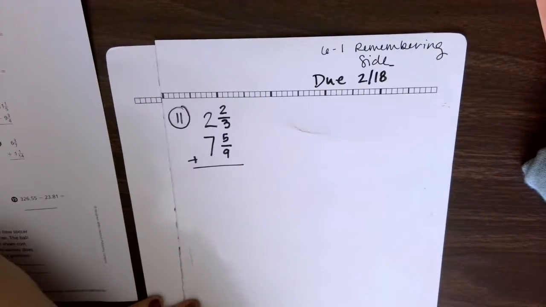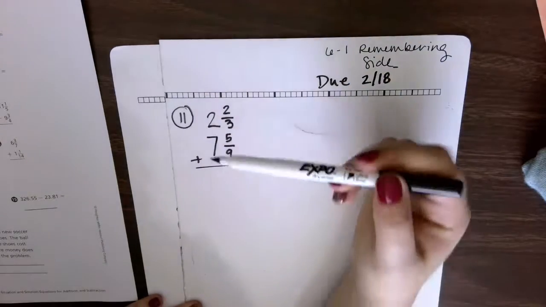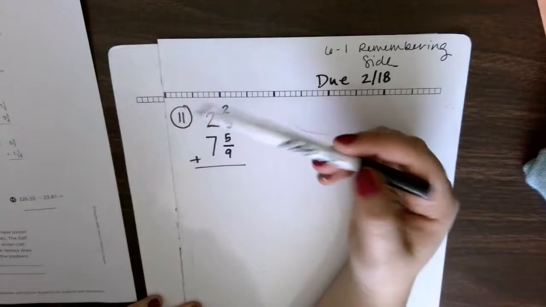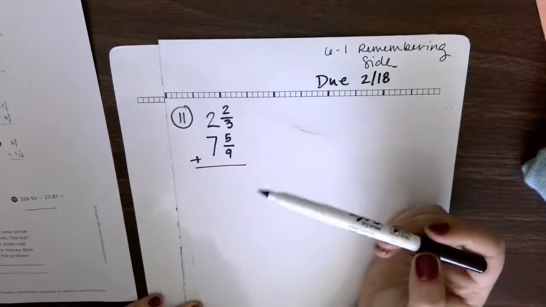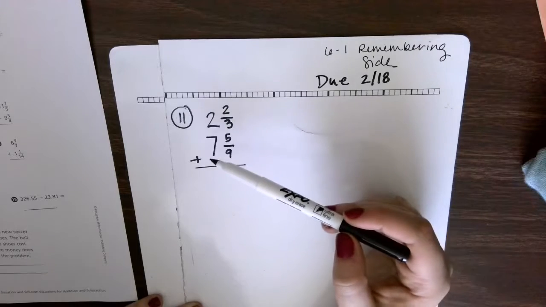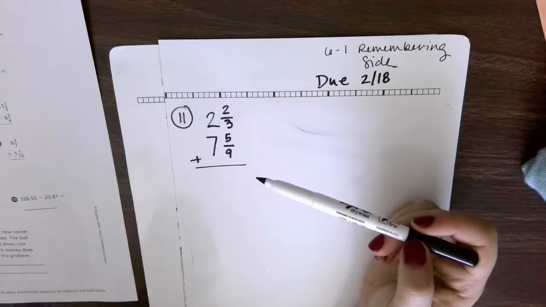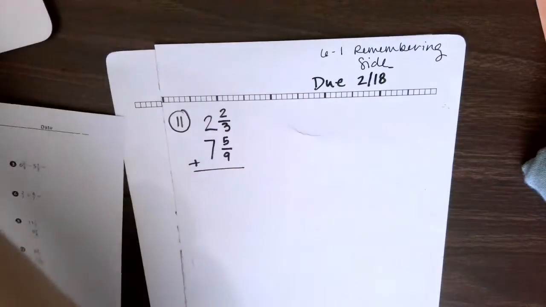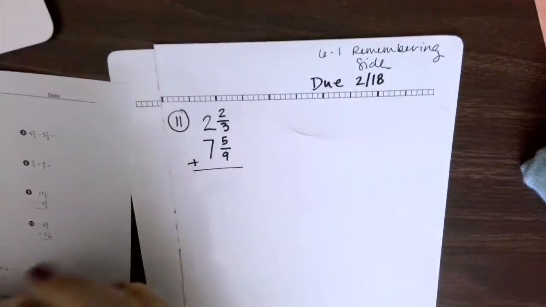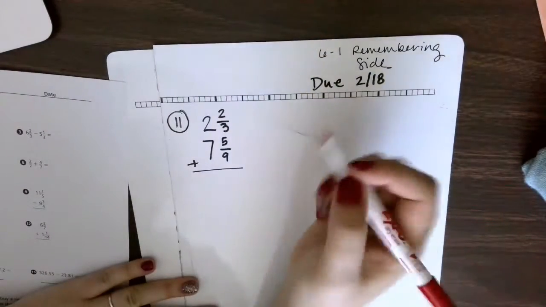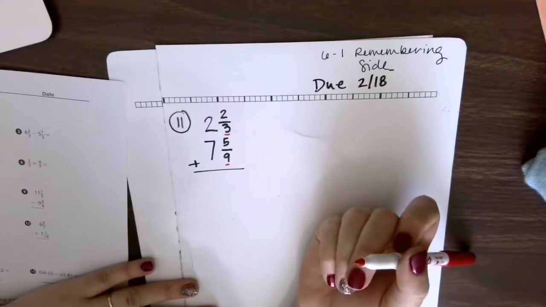Another problem I wanted to go over is just adding two mixed numbers. This is number 11 on the 6-1 remembering side, which is due this Tuesday: 2 2/3 plus 7 5/9. Now when we're adding, just like when we're subtracting, we need to make sure that these denominators are the same so that we're adding like-sized pieces. Now I need to find a number that both 3 and 9 evenly go into.